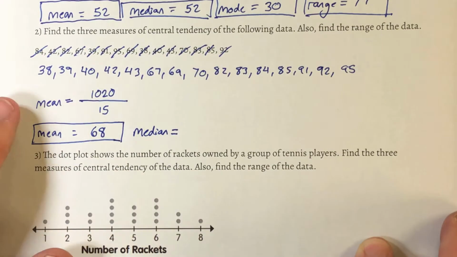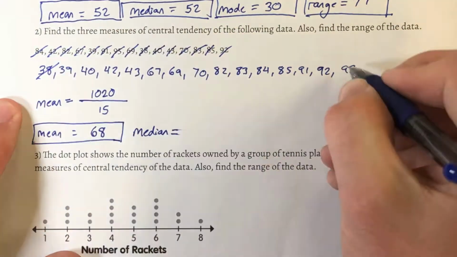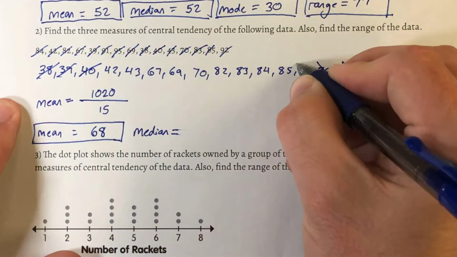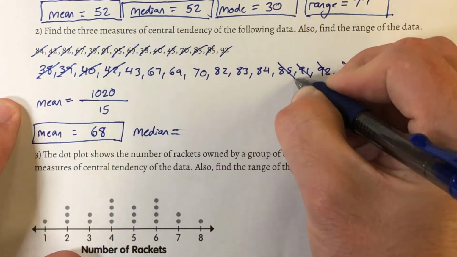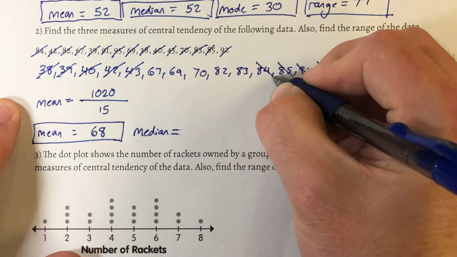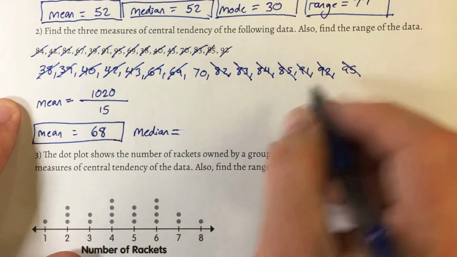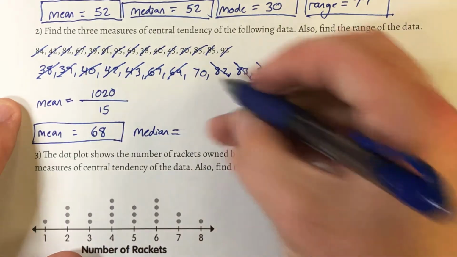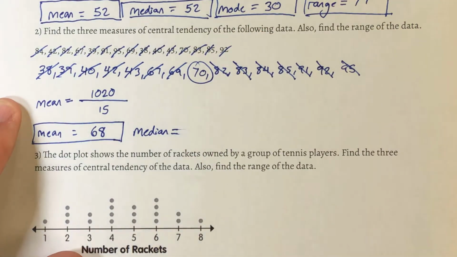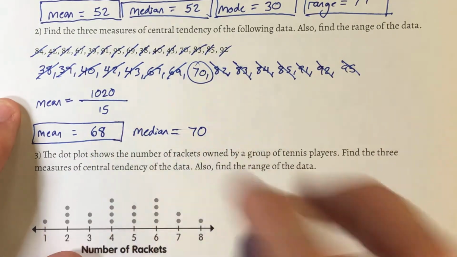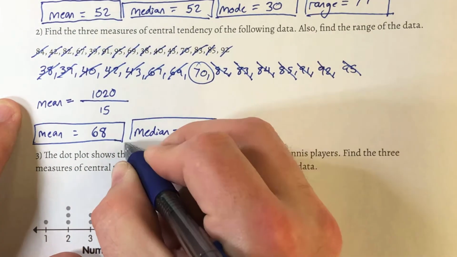So we're going to just use the crossing out method again. So take your time. 1, 2, 3, 4, 5, 6, 7. So notice, odd amount of numbers. I have one middle number. So that is it. Our median is 70. So far, these are close but different.